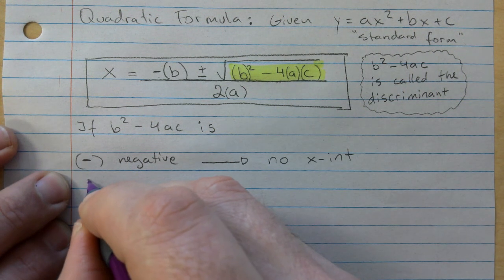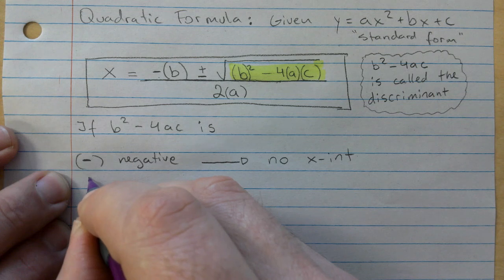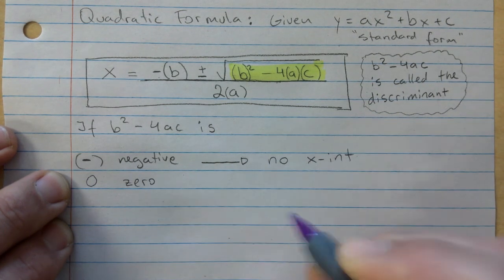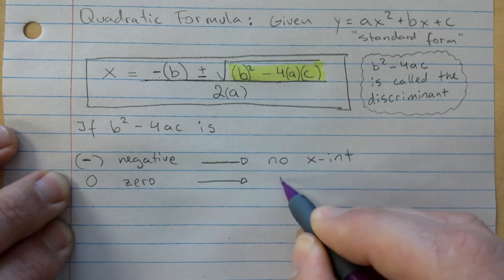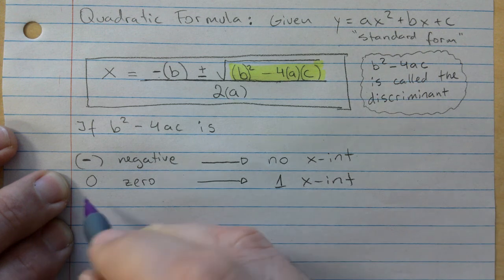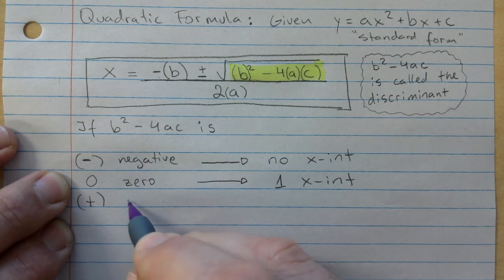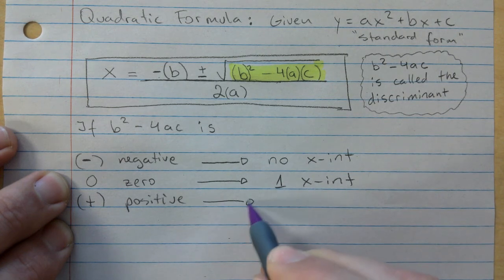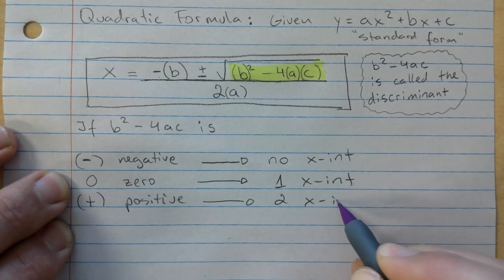If it is 0, you have one x-intercept. If it is positive, two x-intercepts.